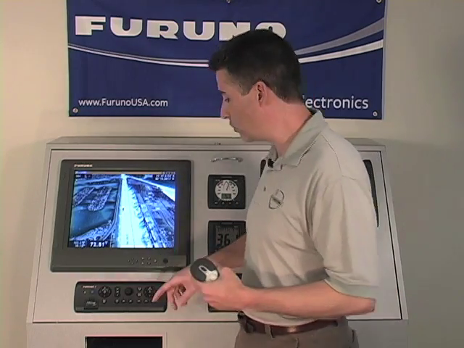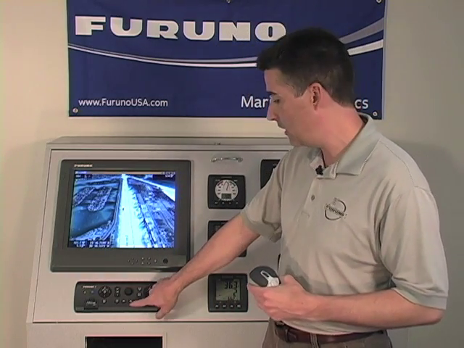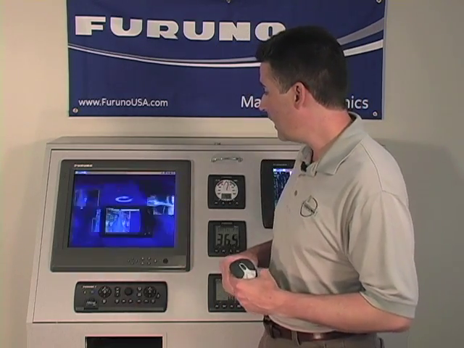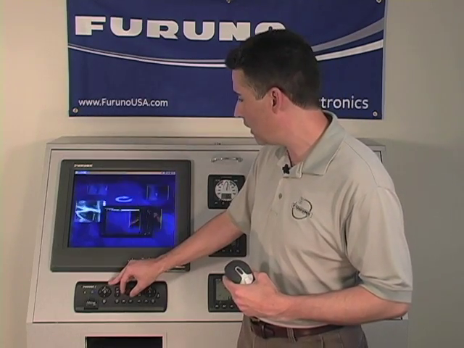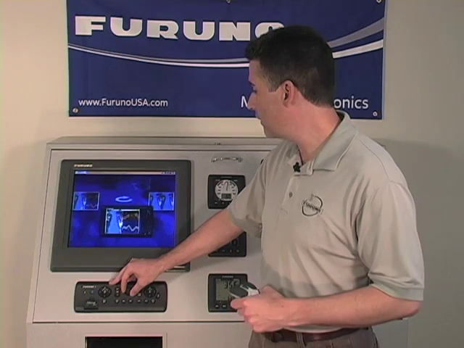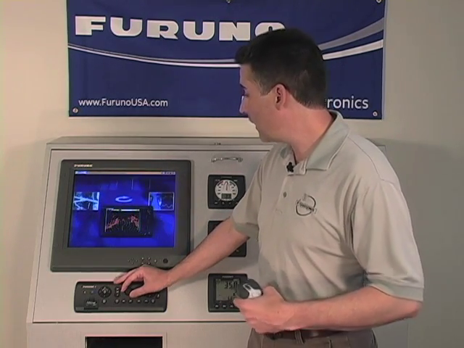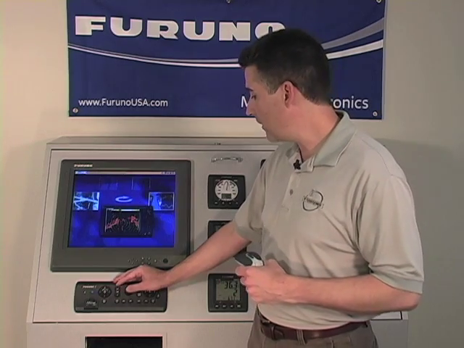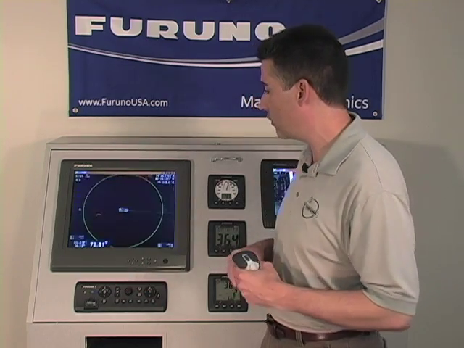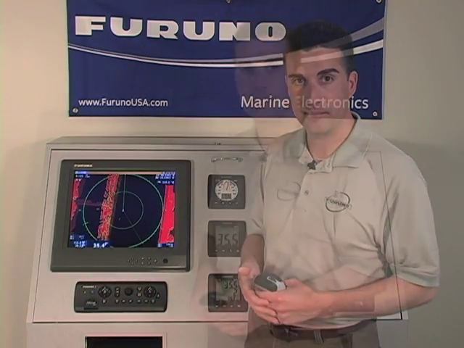First thing you do is go to your display button on the keypad. Press display, and I'll be brought to a display carousel on the screen. And I can use my roto key to scroll through the different display options that I have available. As soon as I choose the one I'd like, let's say for instance our radar, I then press the roto key to confirm my selection, and I'm immediately brought out to a radar screen.